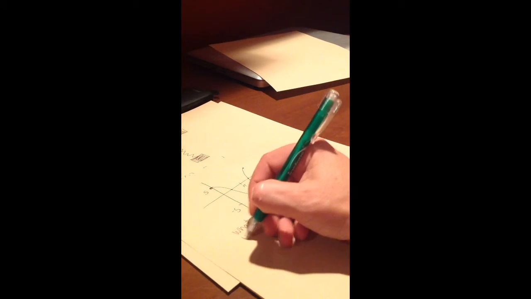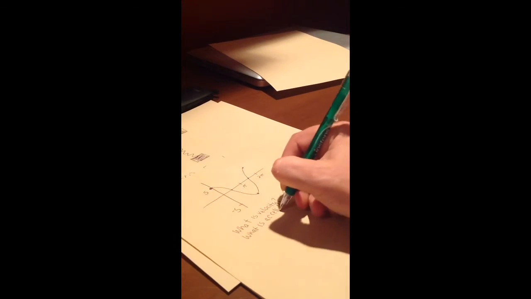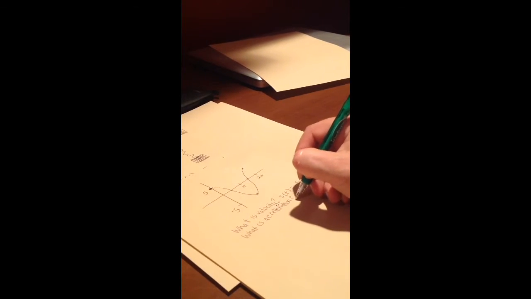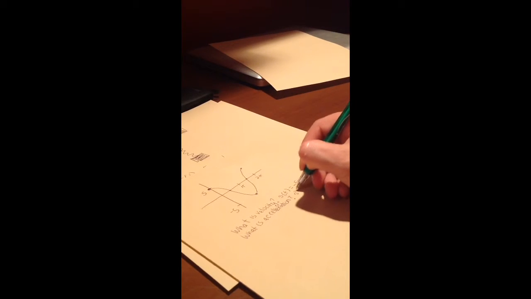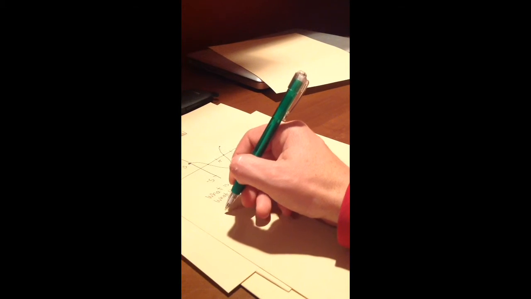Okay, so the next question is, what is acceleration? Acceleration is going to be the second derivative. So take this, and then it's negative 5 cosine of t. Okay, so now we have those functions. Now we can start to analyze some graphs and what they can tell us about it.